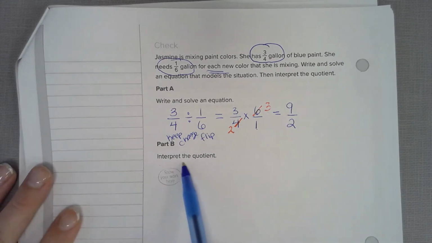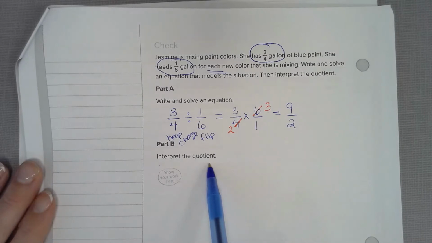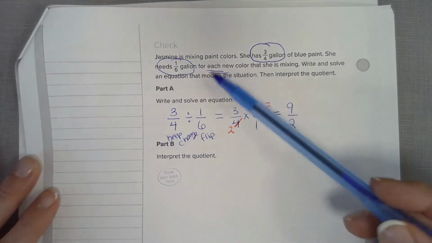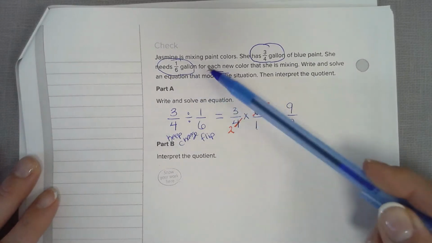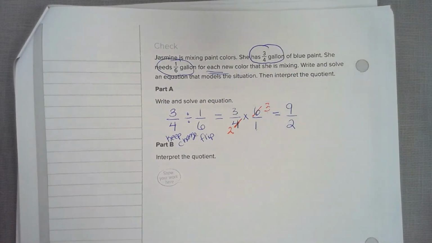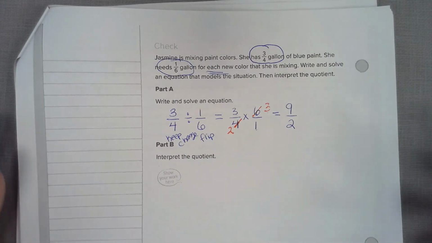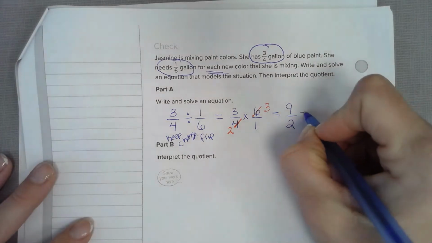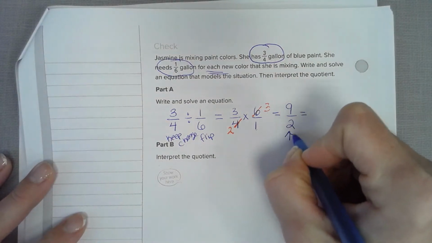This is interpreting the quotient. So if I want to know how much paint, it says gallons of paint for each new color. I need to know how many new colors I can make. So I'm going to rewrite this as a mixed number. Let's label this improper.